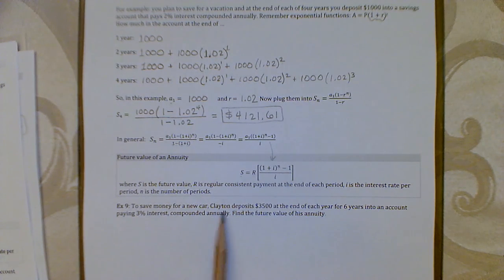So to save money for a new car, Clayton deposits $3,500. So he saves money, and at the end of every year, he has $3,500 saved up in his mattress, and he goes to the bank and he puts it into his savings account. So at the end of each year, for 6 years, he puts the $3,500 into an account bearing 3% interest, compounded annually. Find the future value of his annuity.